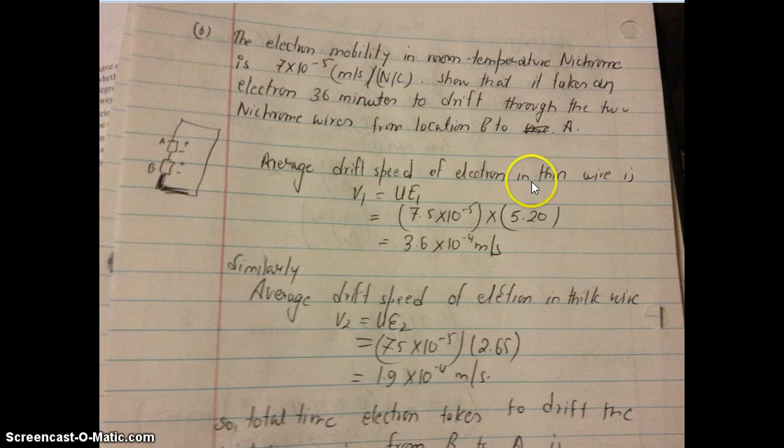The average drift speed of an electron in the thin wire is given by v1 equals uE1. This comes out to be 3.6 times 10 to the power minus 4 meter per second. Again, you need to be really careful about the units while doing this type of calculation. Similarly, the average drift speed of an electron in the thick wire is given by v2 equals uE2, which comes out to be 1.9 times 10 to the power minus 4 meter per second.